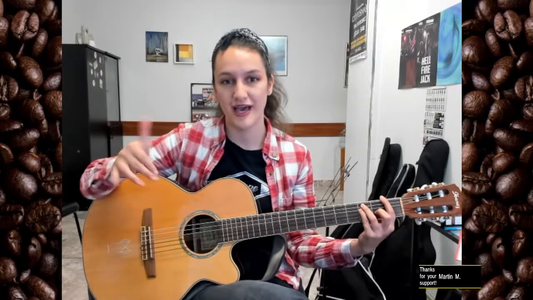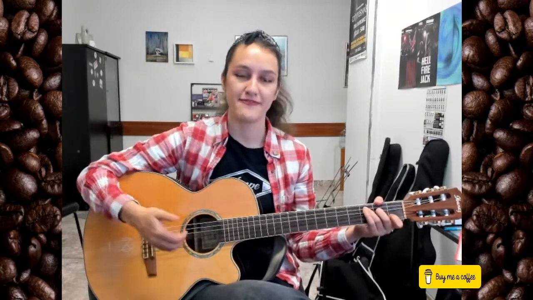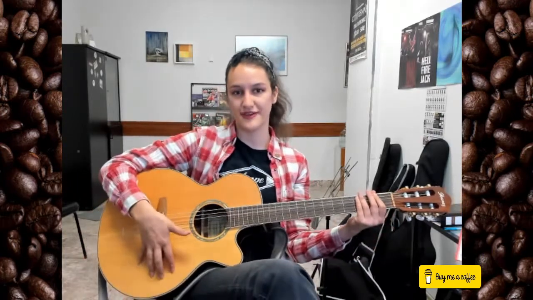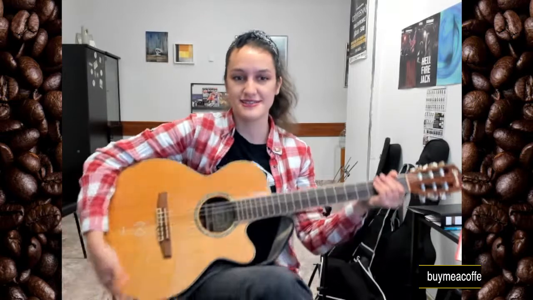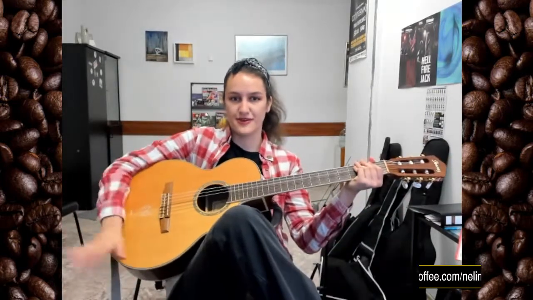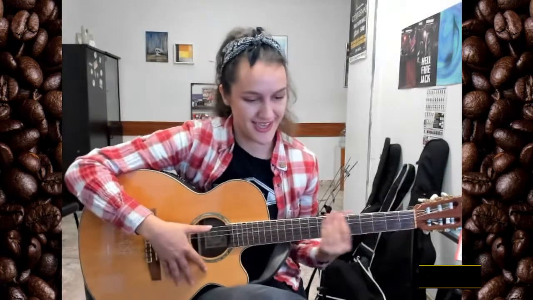So I'll show you. I'm utilizing my thumb and my fingers. You can do that also with your fingertips or with your nails if you have them. But with this part of your thumb for the bass drum, and then this or here on the body of the guitar if you don't have nails. Okay.